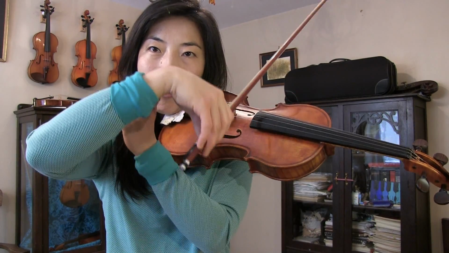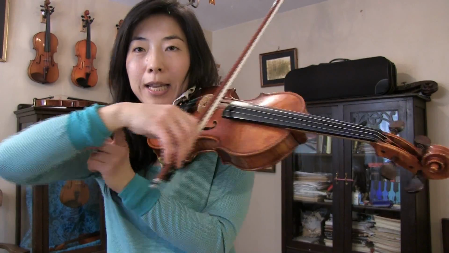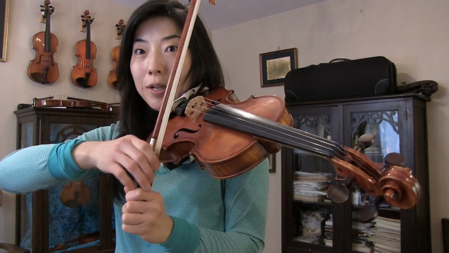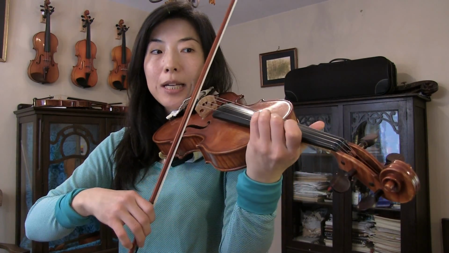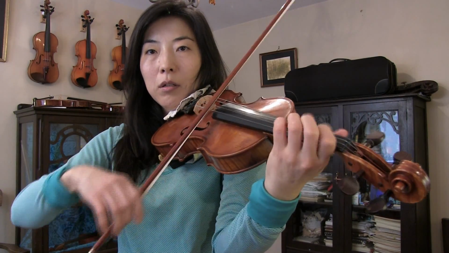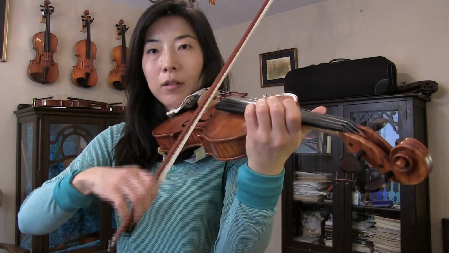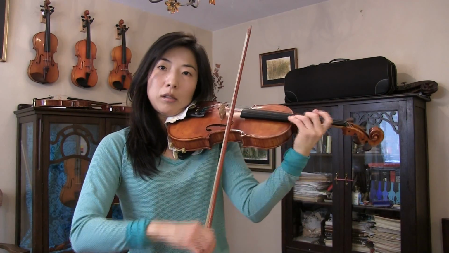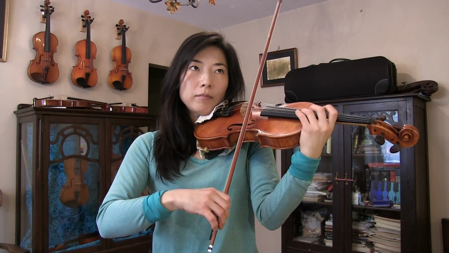So basically taking the weight off the bow, and then keeping the wrist and the finger joints very flexible so that the bow stays light and then bounces when necessary. Like that. That way when you play, it keeps light.